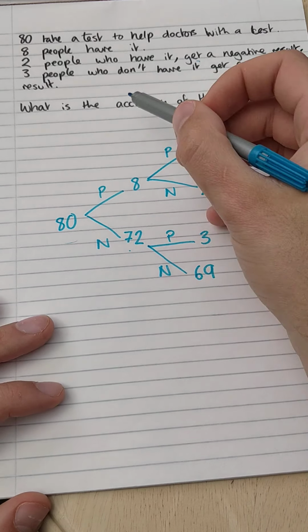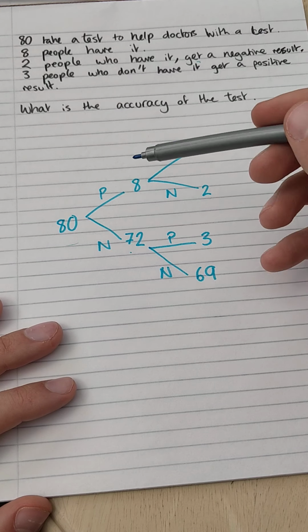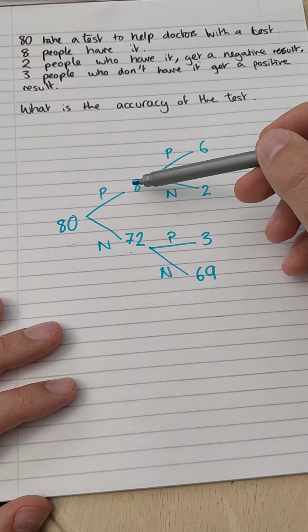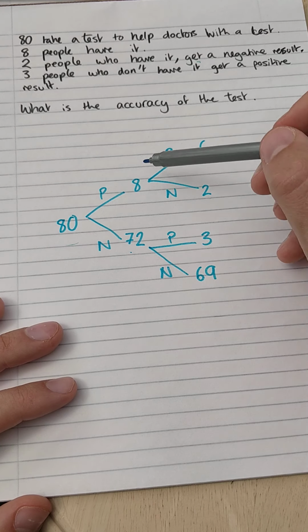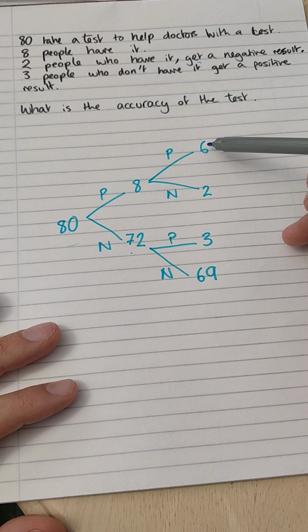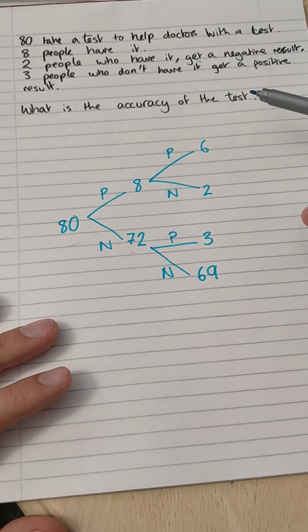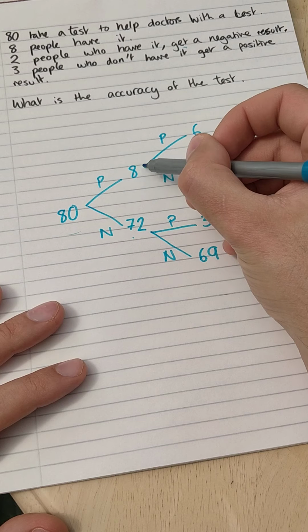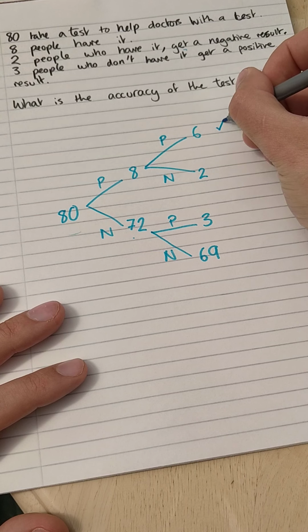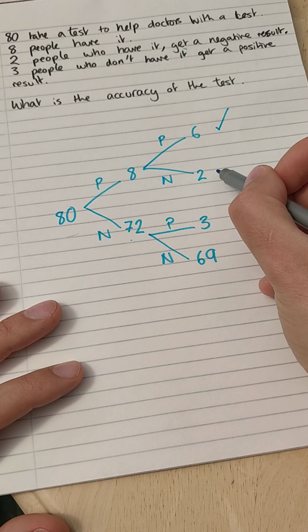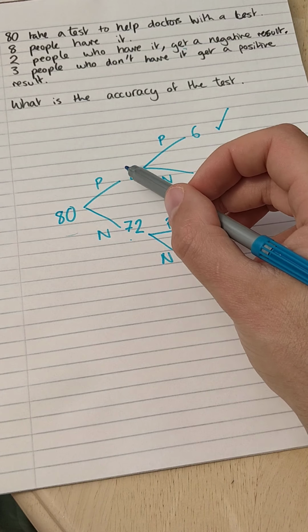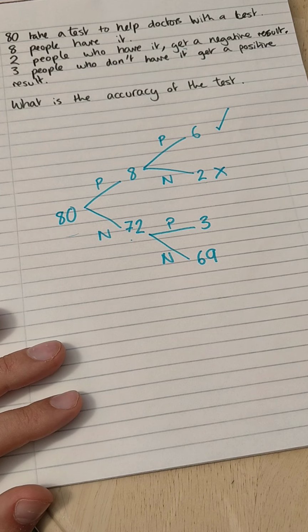So this is where the accuracy part comes in. 80 people have done a test. 72 people, the test says don't have it. 8 people, it says do have it. The test has shown that 6 of them actually have it. So of the 8 people the test showed to have it, 6 people actually have it. The test got these 6 absolutely spot on. But the test failed for these people: of the 8 that tested positive, 2 people didn't actually have it. So we don't need to worry about that.